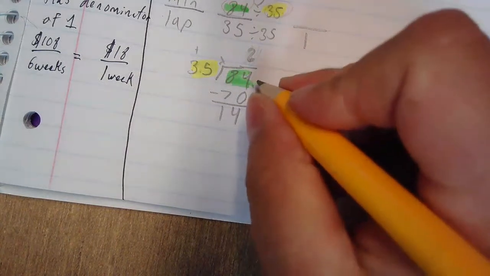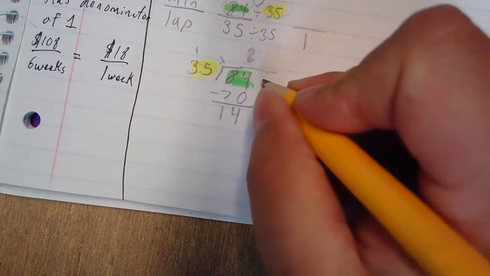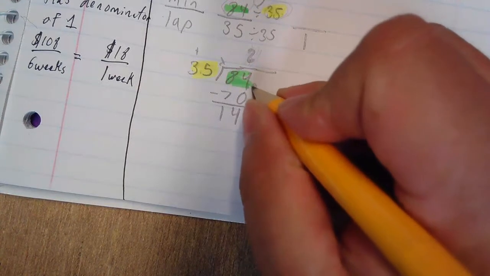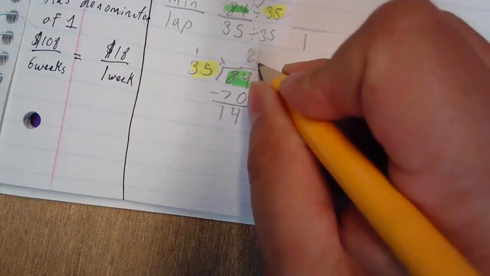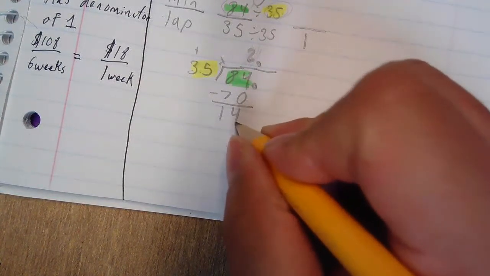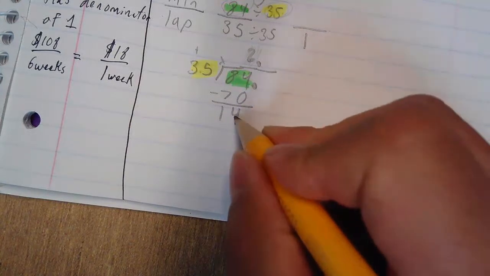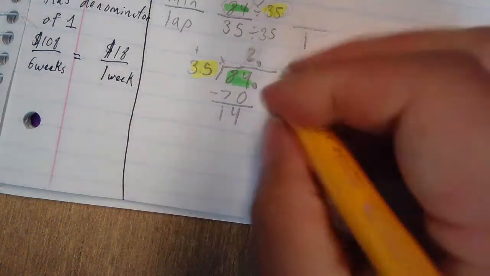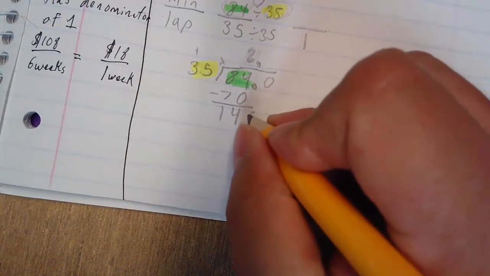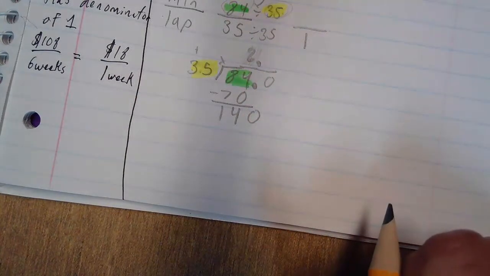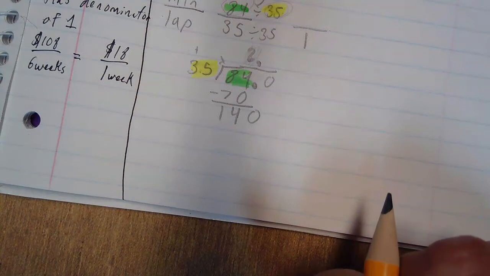So what's going to happen is, and I'll explain this later when we get to chapter 3, you're going to add a decimal point. That decimal point is saying, hey, we're going to have to cut this up into groups. We're going to have to cut this up into pieces. All right? So you add a 0. Now it's 140.